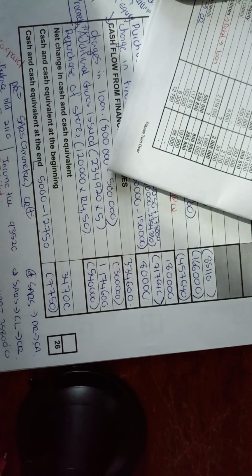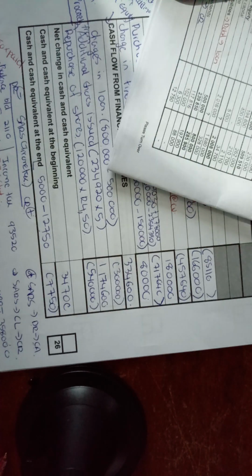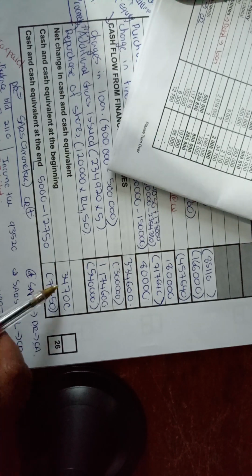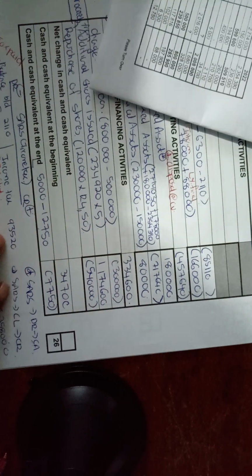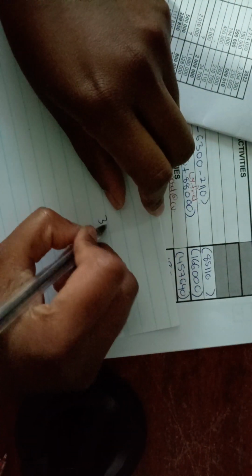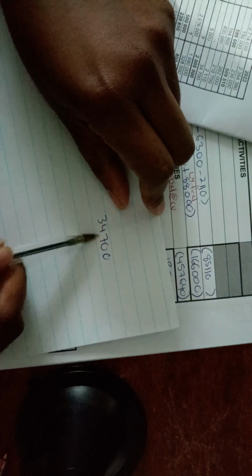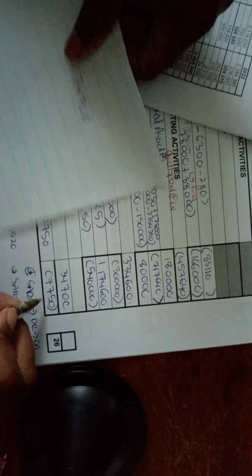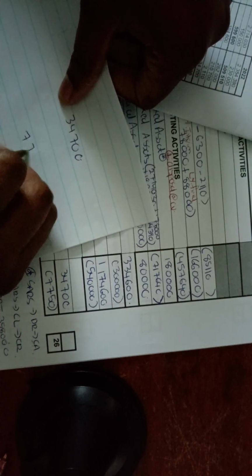Okay, now to get the net change in cash and cash equivalents, all you're going to do very simply is ask yourself, at the beginning of the year I was sitting with 34,700 of my money. But at the end of the year, I am now owing the bank 7,750. That's the bank's money. So in order for me to go from here to here, I spent all of my money and I landed with zero.